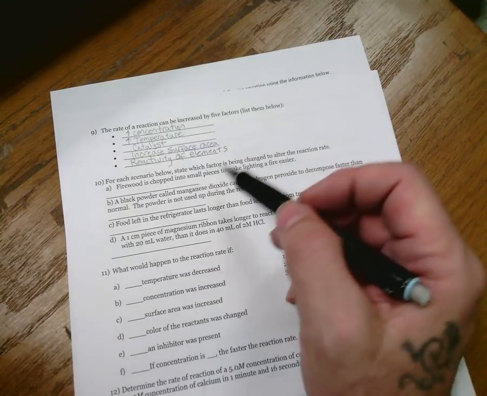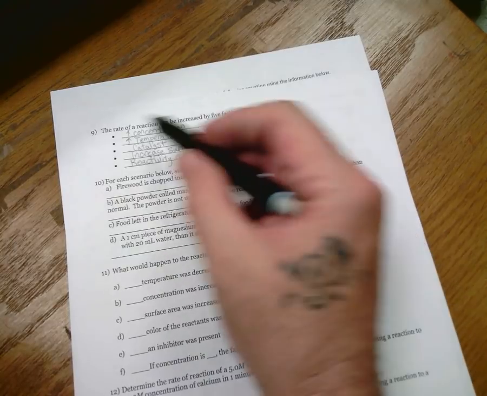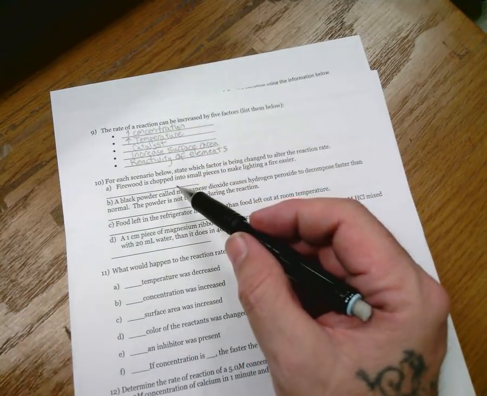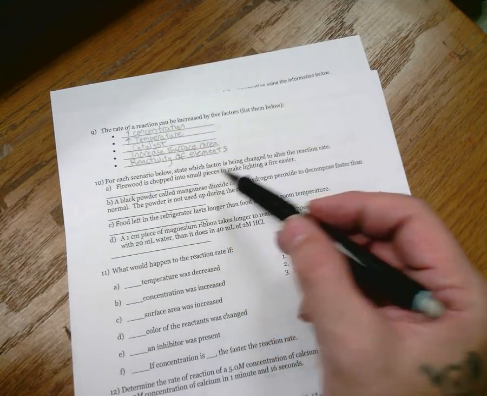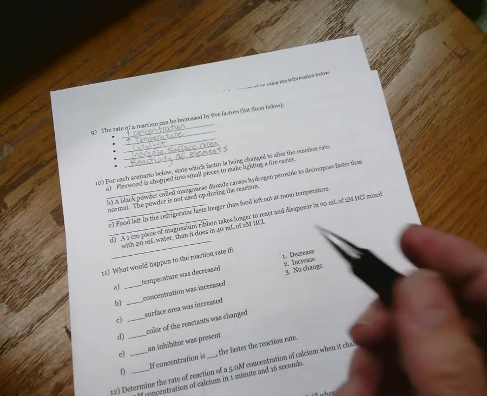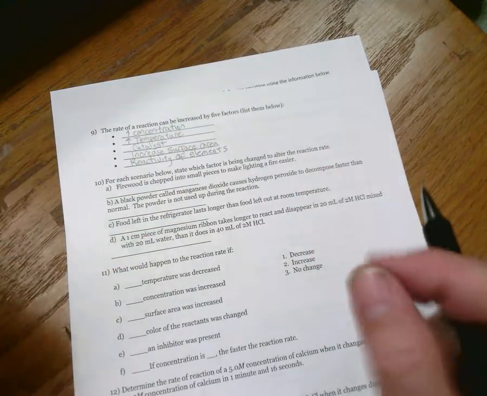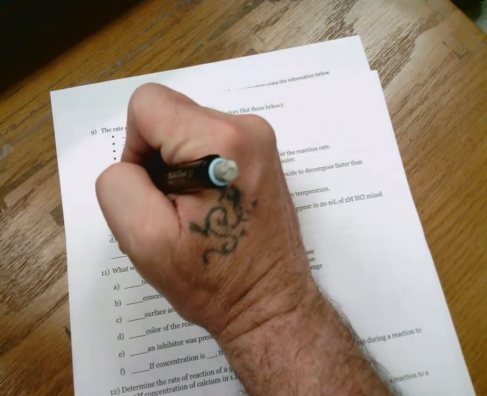And then they're asking me which one of these I'm affecting by doing these things. So firewood is chopped into small pieces. Well, what you're doing is you're increasing surface area. Like when you make kindling, when you start a fire and you use kindling, you're increasing surface area.